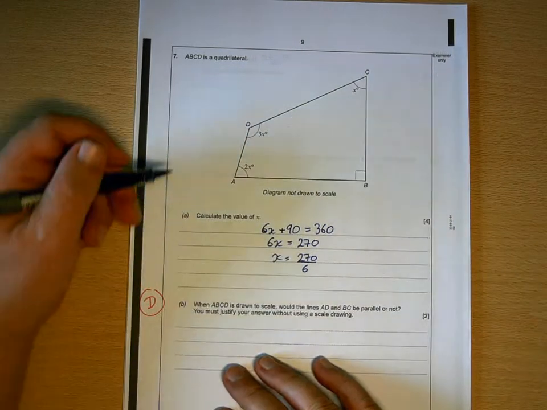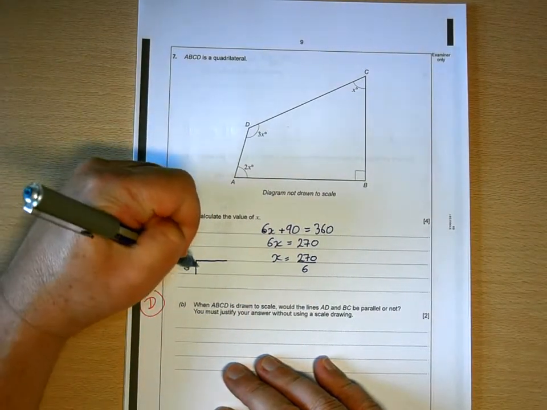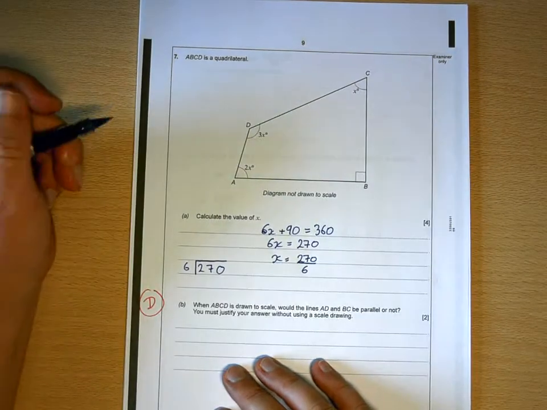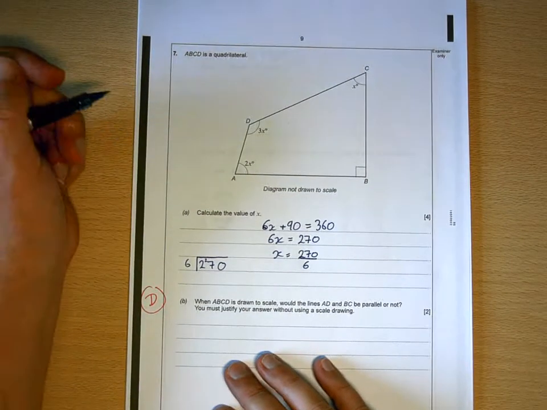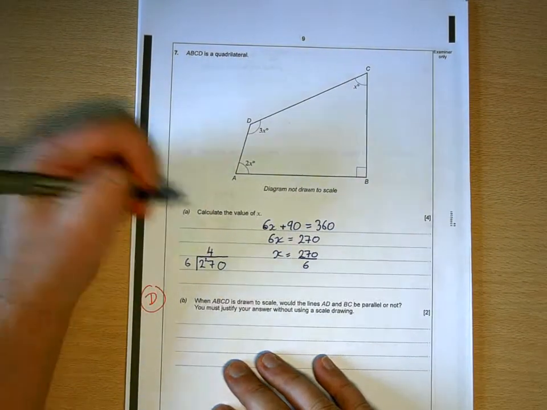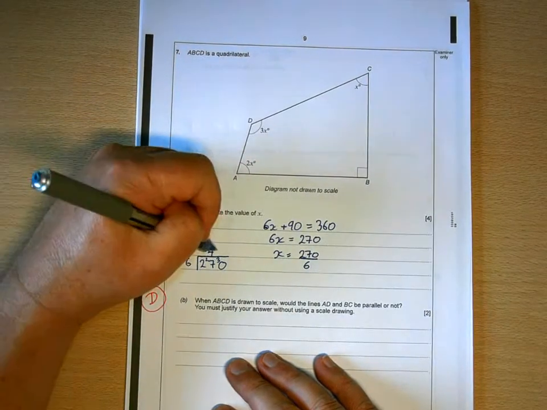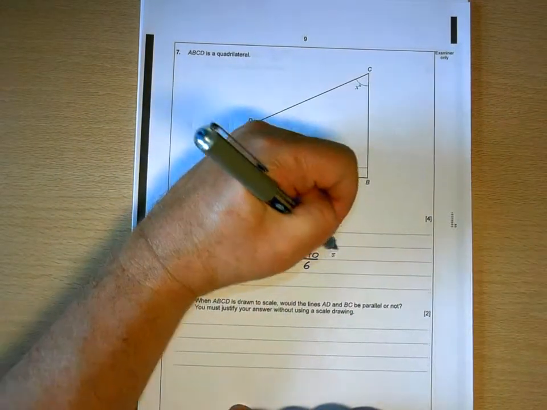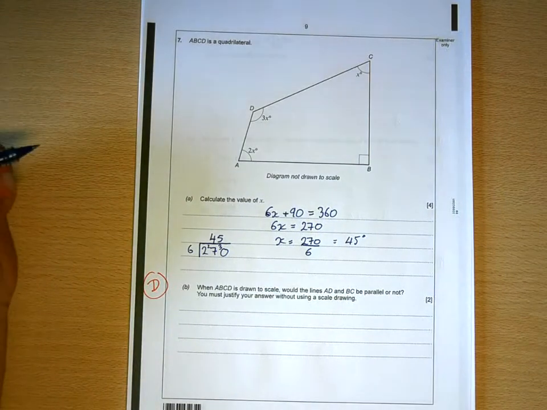270 divided by 6, non-calculator paper. If you don't like it like that, let's do it like this. 6 doesn't go into 2, so you keep it going. 6 into 27, 4 6s are 24, remainder 3. 6 into 30 goes 5. So x is 45 degrees.